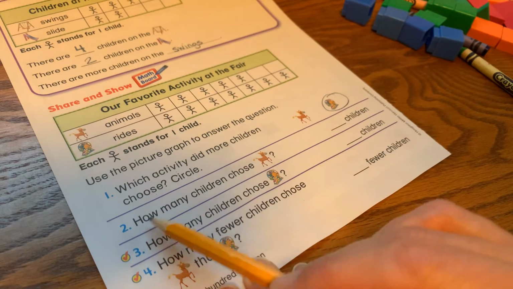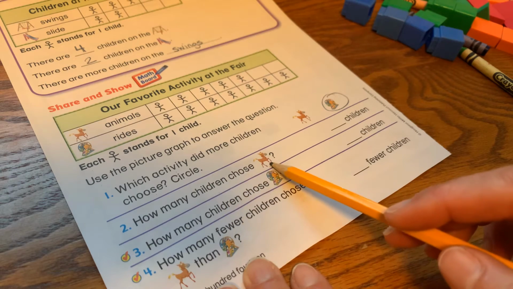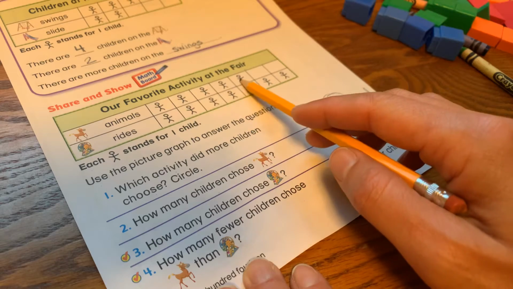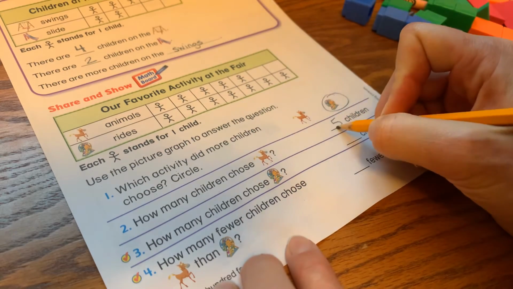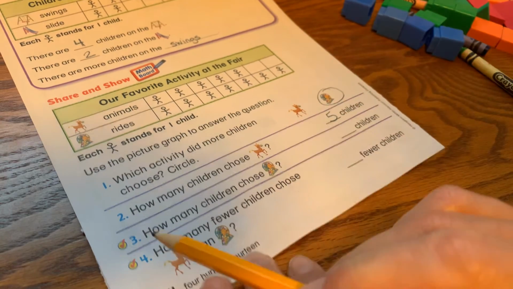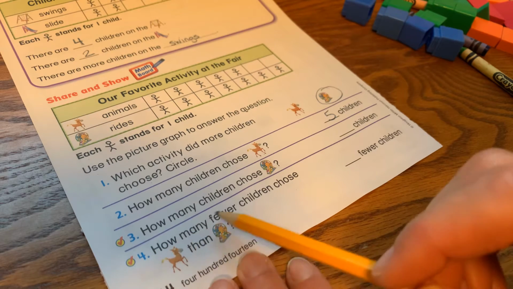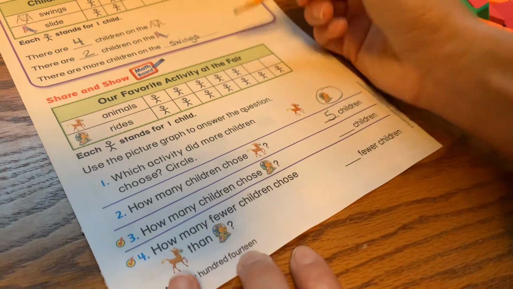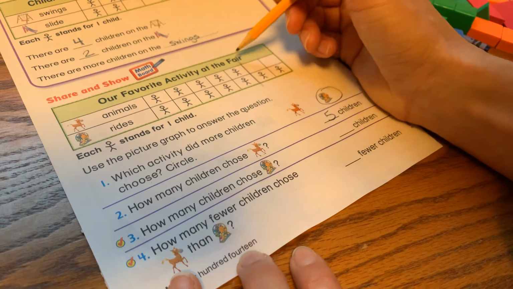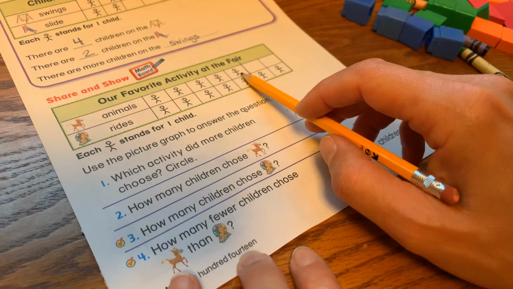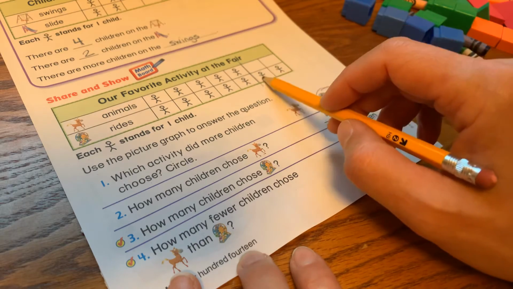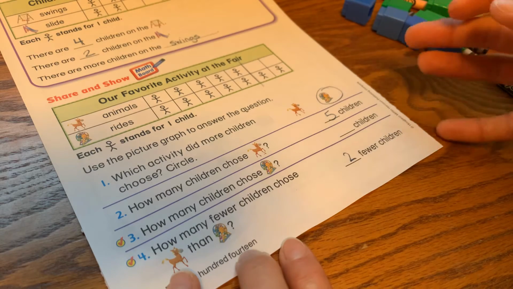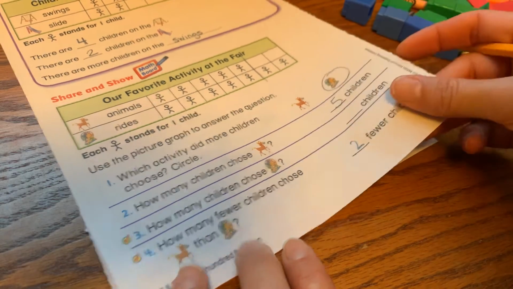Number 2. How many children chose horses? Did you say 5? Good job. Number 4. How many fewer children chose horses than rides? So here's where we mark it up. How many fewer chose horses? We would say 2 fewer, wouldn't we? 2 fewer children chose horses than rides.